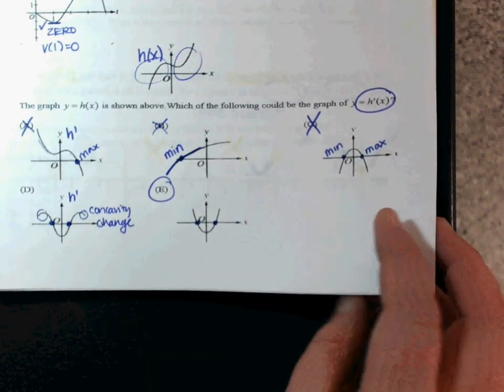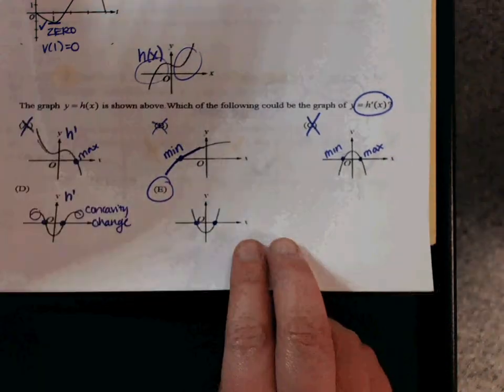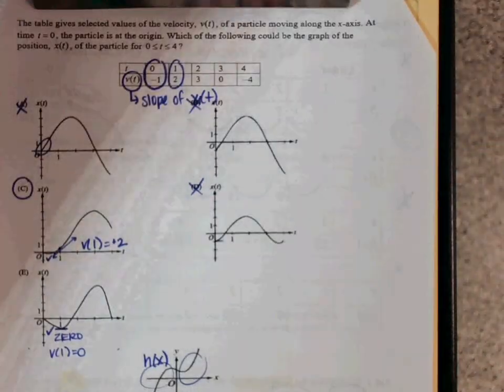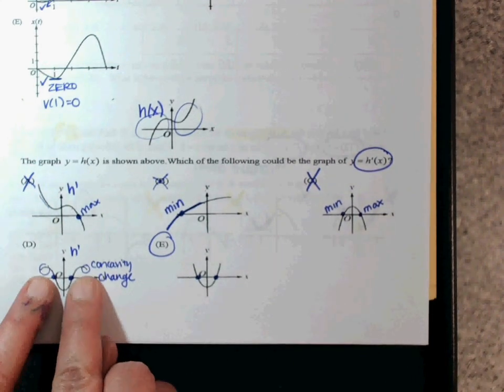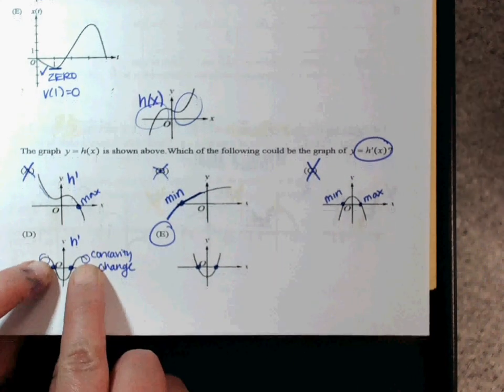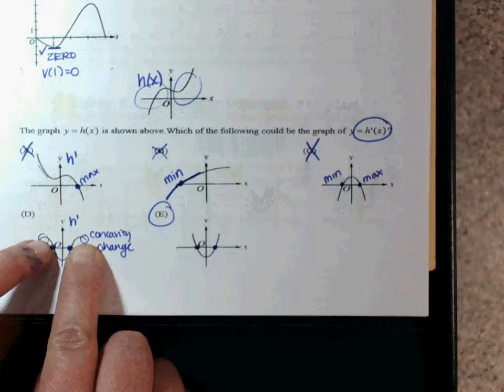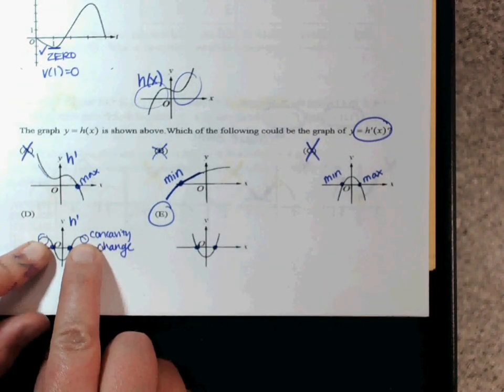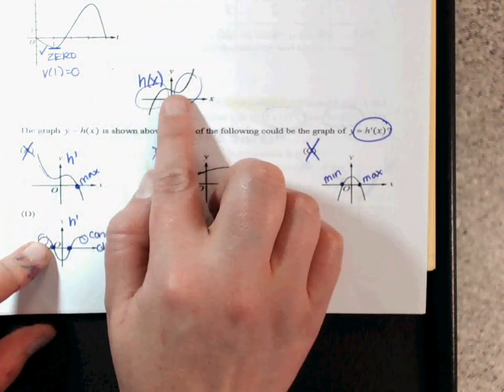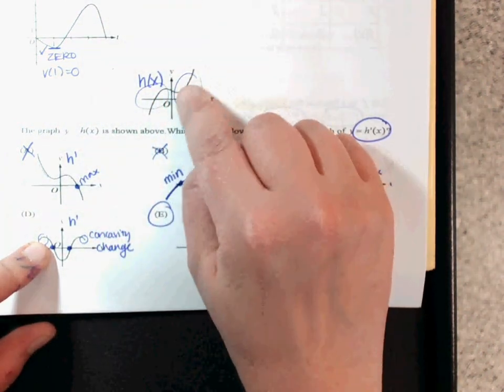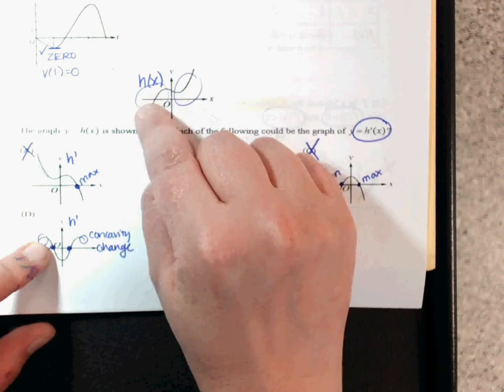Y'all get those mostly? Okay, Cassie. So on the ends here, the slope changes. And the slope is h double prime, which is concavity. So when I look up here, it's concave up the whole way through. And this side is concave down the whole way through.